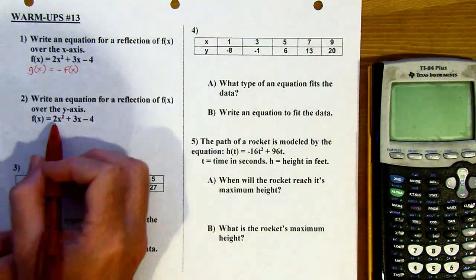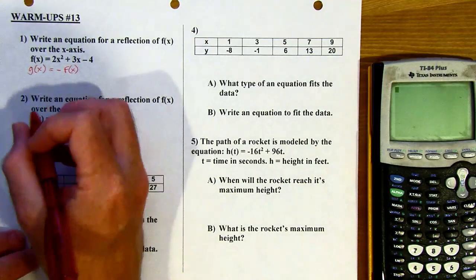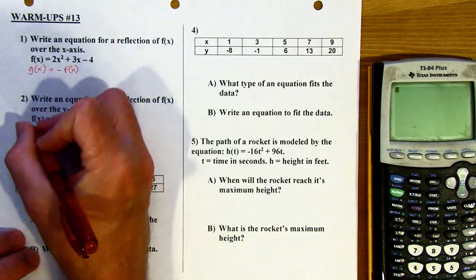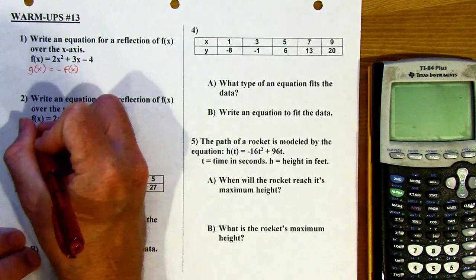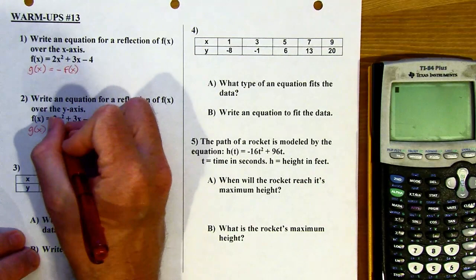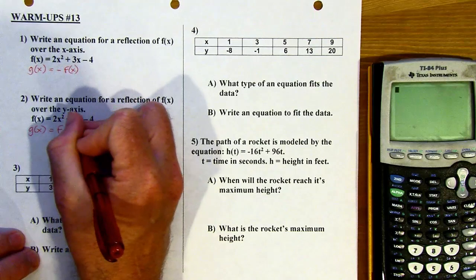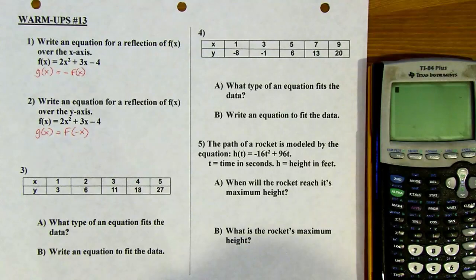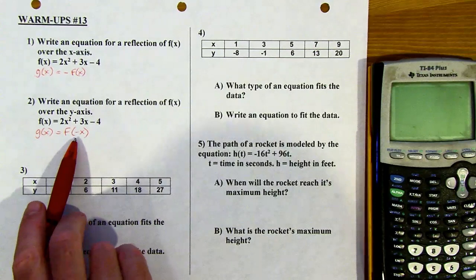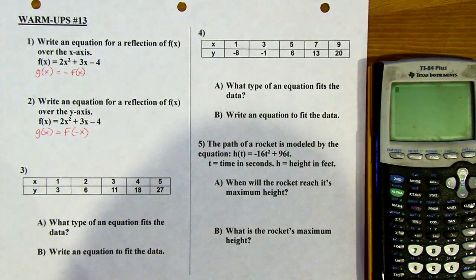I'll get back to that in a second, but the second one we're going over the y-axis, and when you do that, you're changing the x values if you're reflecting, say, a single point. So that means you're going to take the opposite of the input of the x. All right, my phone went off, so I had to make an edit there. But okay, anyway, so the opposite of the input when we're reflecting over the y-axis.